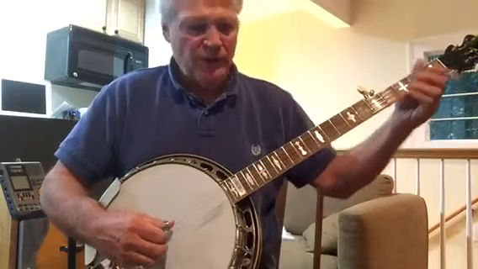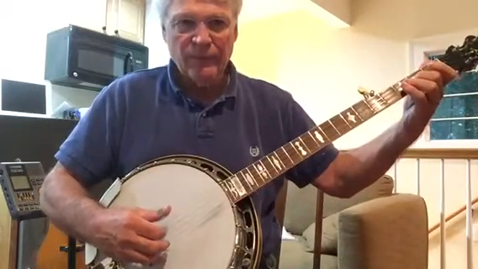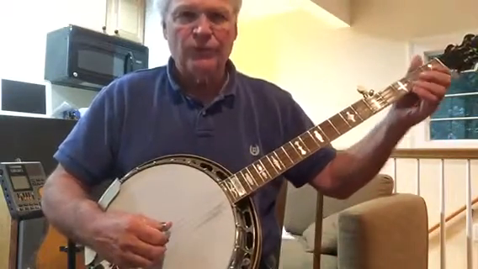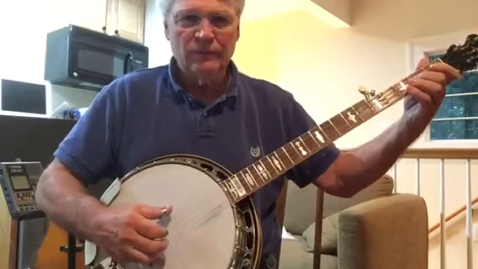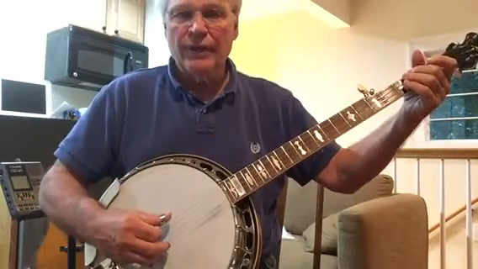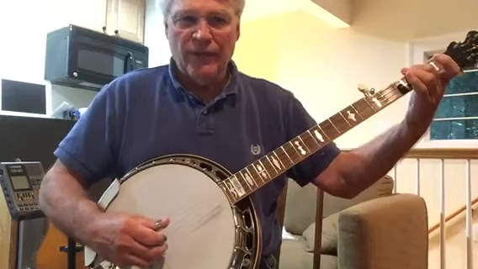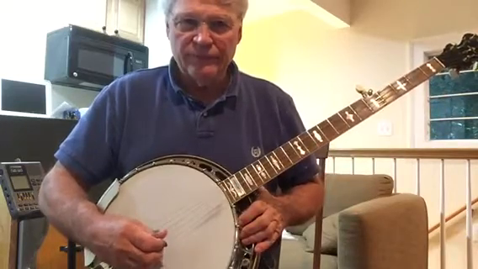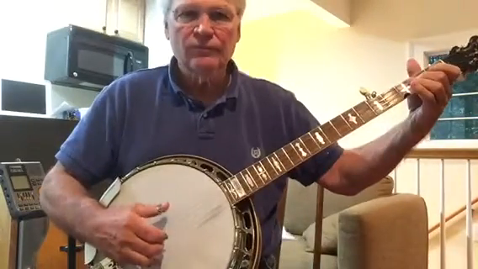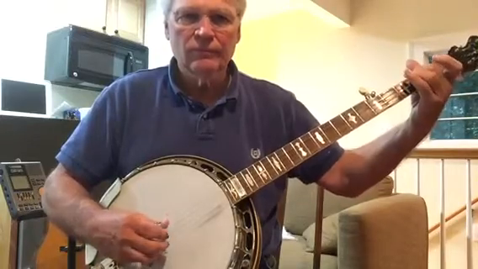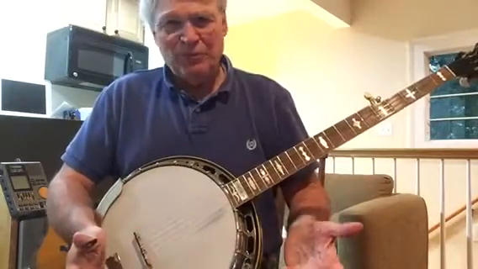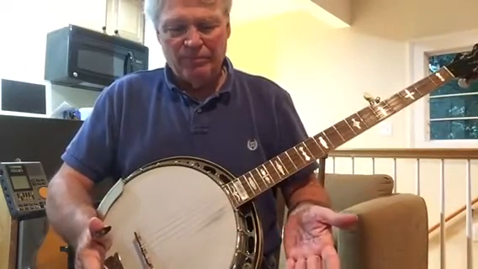Okay, let's play that along with me. 1, 2, 3, 4. So get that part of the lick. One more time. 1, 2, 3, 4. And then the rest of the lick is third string, fourth string at the second fret, first string, third string. Okay? So the lick goes like this. 1, 2, 3, 4. Now, you just have to play that along with me.